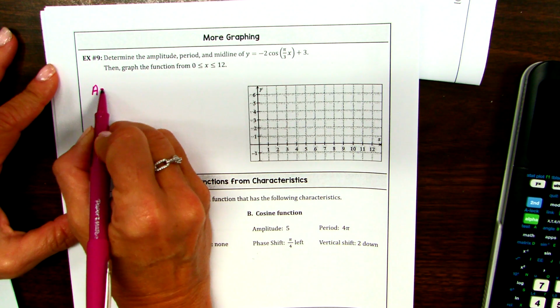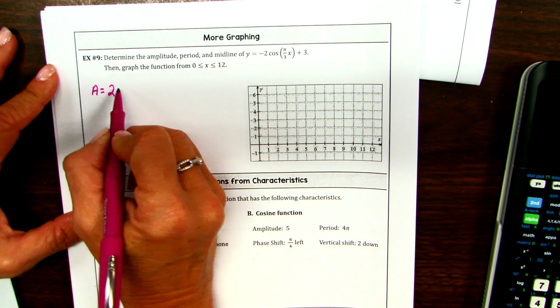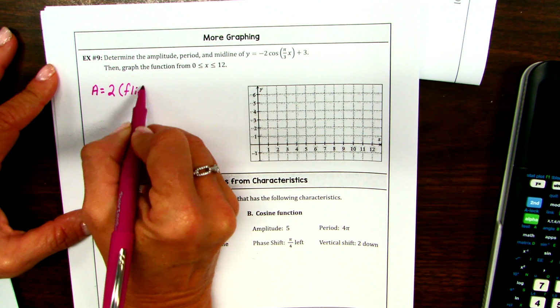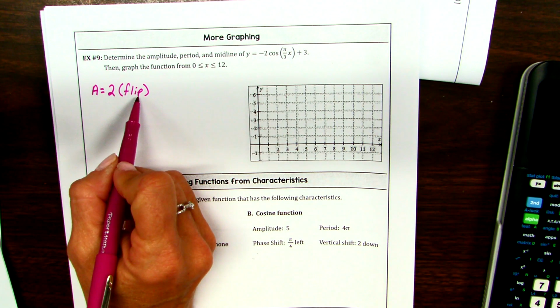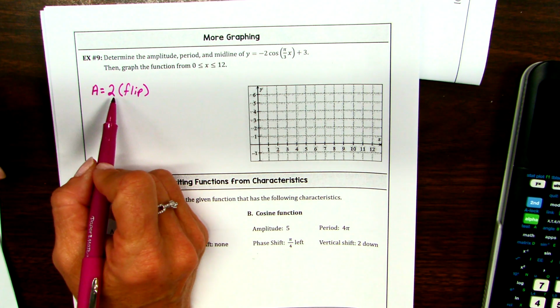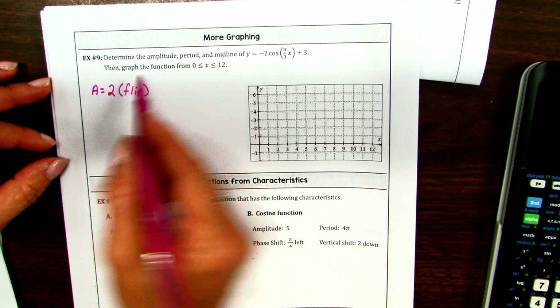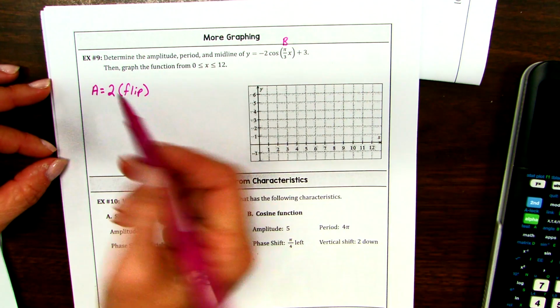For example, amplitude is 2. I like to write that it's a flip. You might not see other people write a flip there, they just remember that it is. That helps me remember, okay? What I never want to write is a negative 2. I do have a b value, but I don't care about b so much.